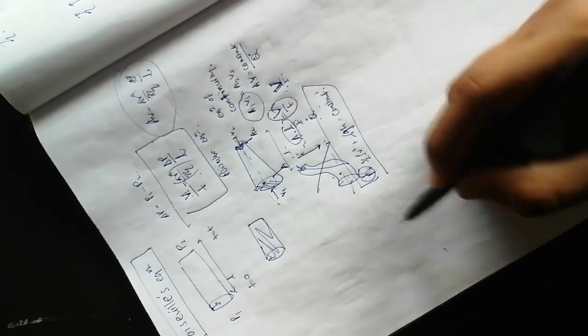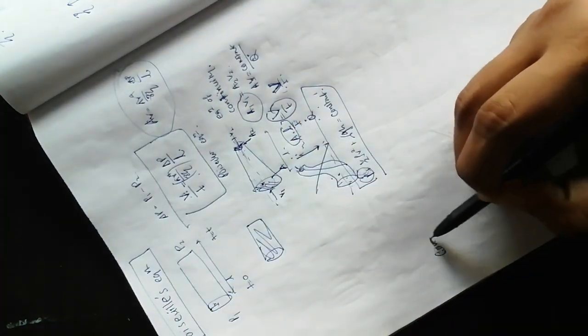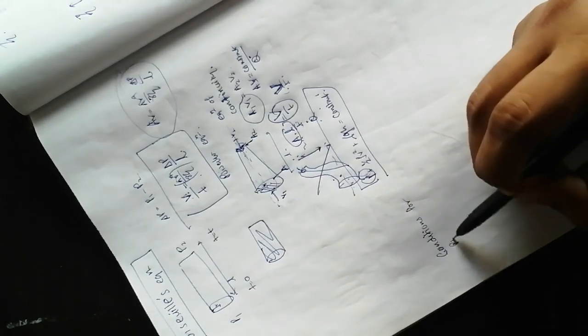Now if there is a law or if there is an equation, there should be conditions, right? So conditions for Poiseuille's equation.